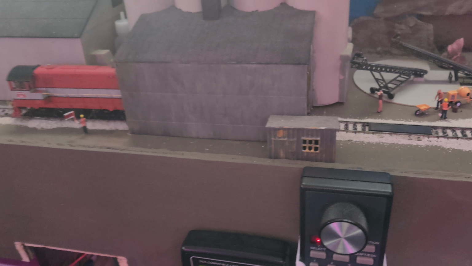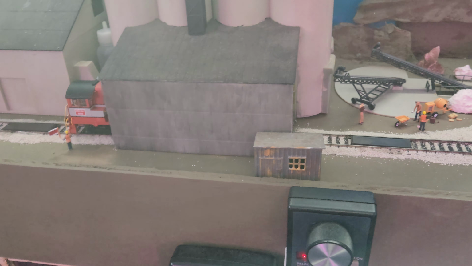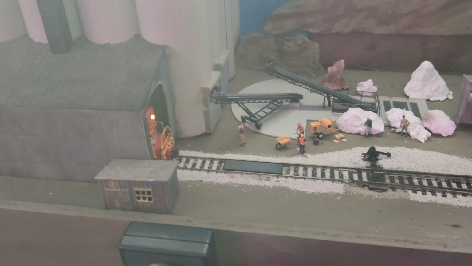I can't believe I got this working. I really can't. I'm kind of astonished. Let me try to speed this up a little bit.